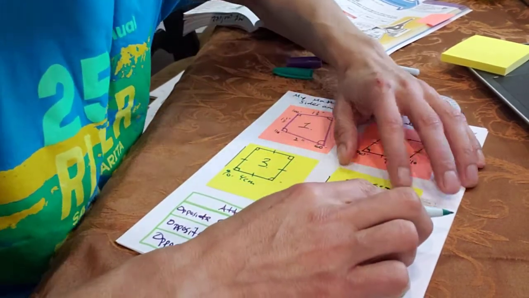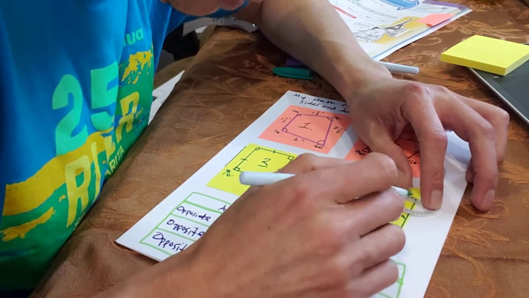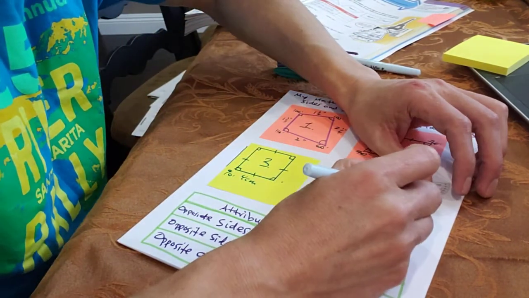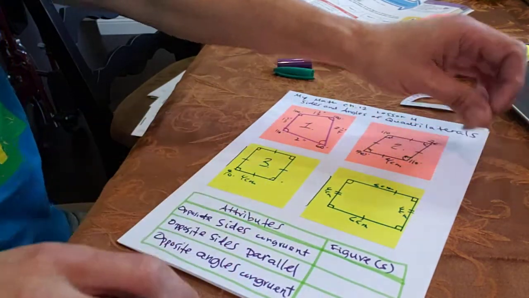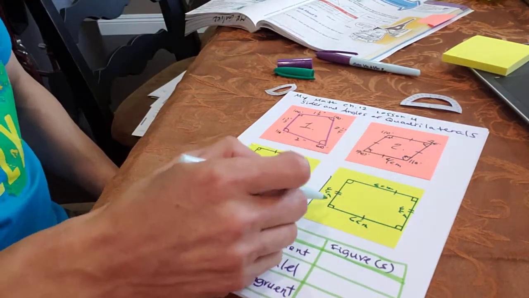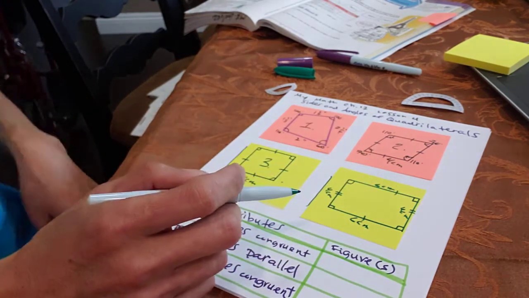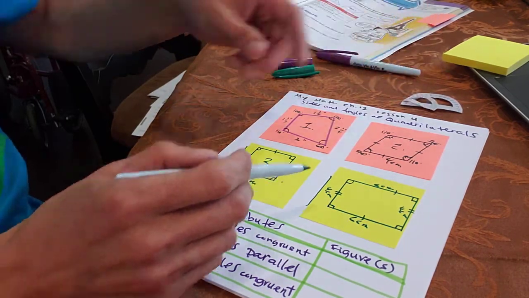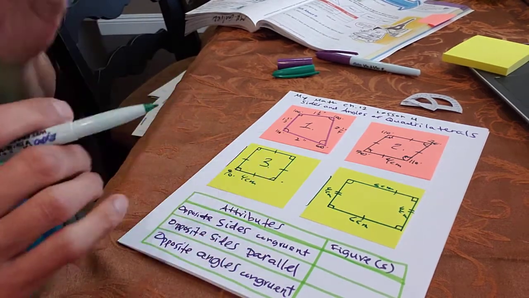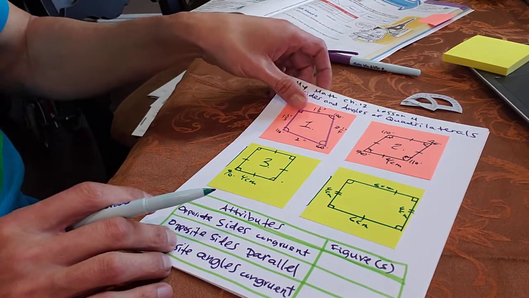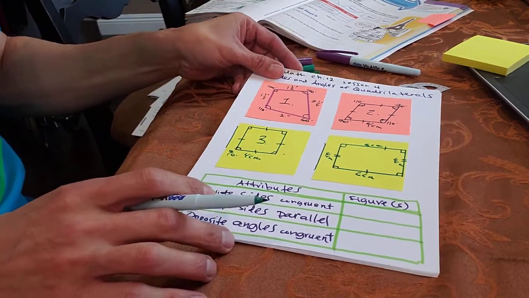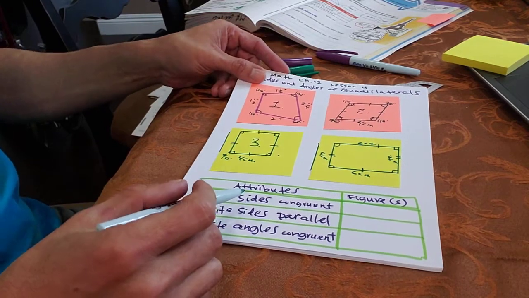And last but not least, this angle should come in at 90 as well. Okay, so I have 4 90-degree angles. Opposite angles are same shape, same degrees. They're congruent.